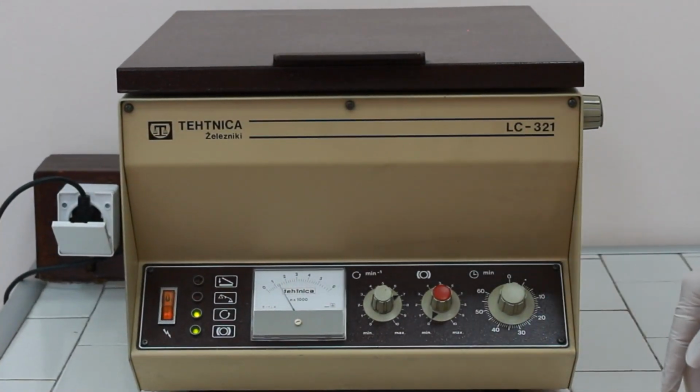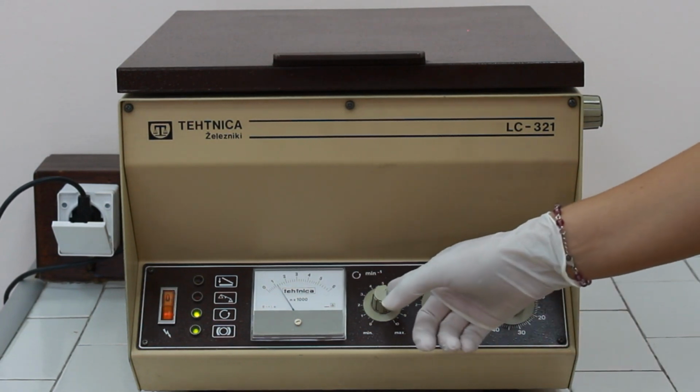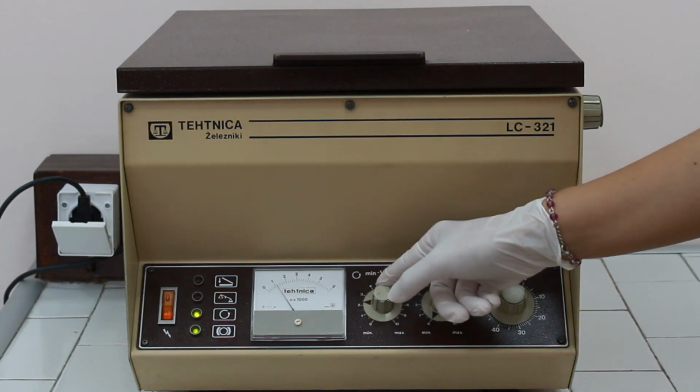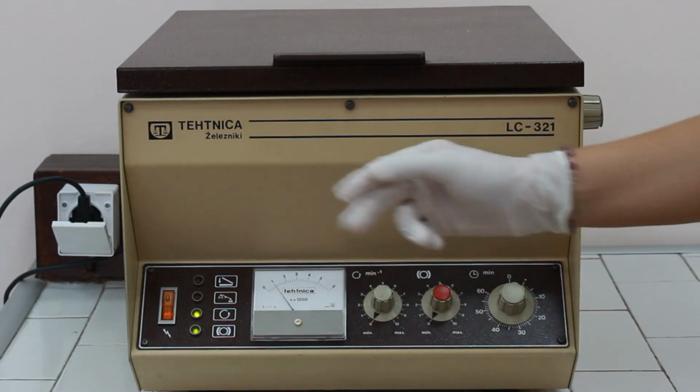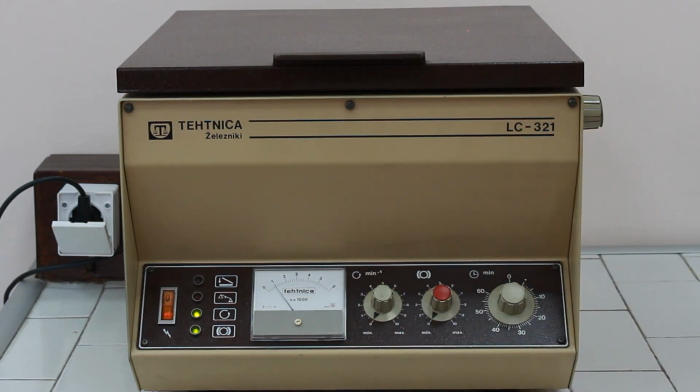So when the time is up, again the centrifuge is slowing down automatically. We can bring the speed to the 0 point and wait for the 2 green lamps to turn off to be able to open the lid.